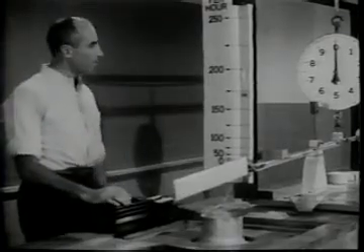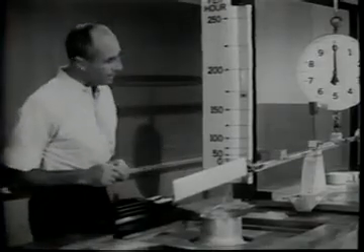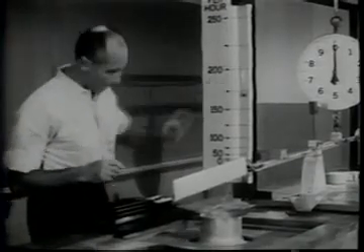When I start the blower, I am going to increase the speed until the drag force acting on the airfoil reaches 1 unit on the scale.